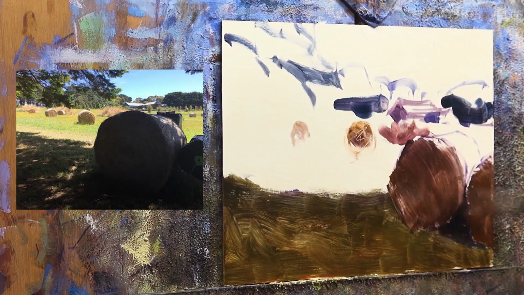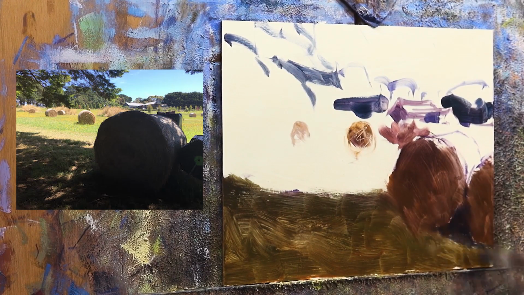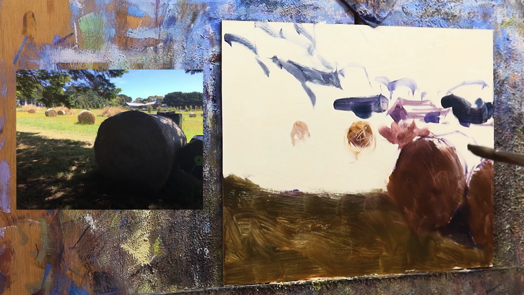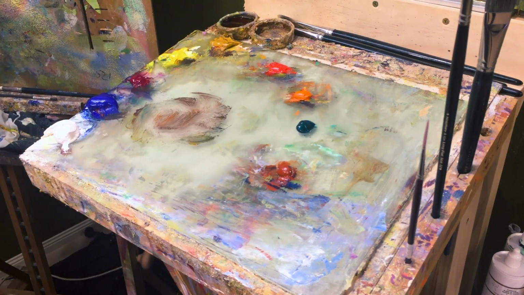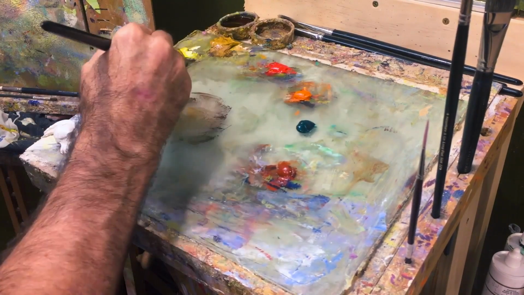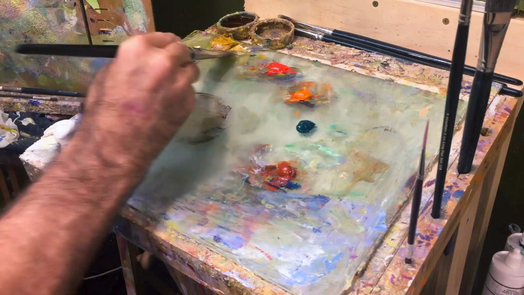So this is kind of like the push-pull, where we're just generalising, to be brutally honest, at this stage. So now, if that's starting to tie that focal point, this edge up here will be very crucial. So now let's bring some of these big shapes in here.